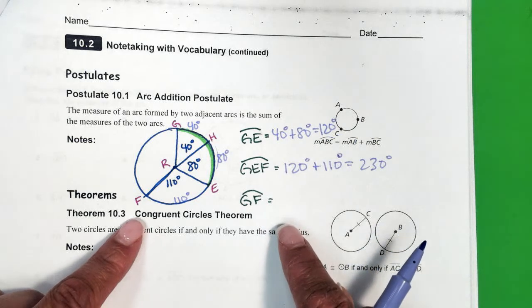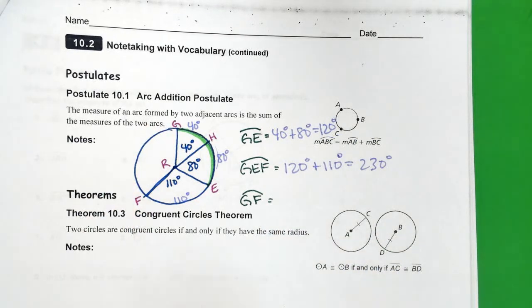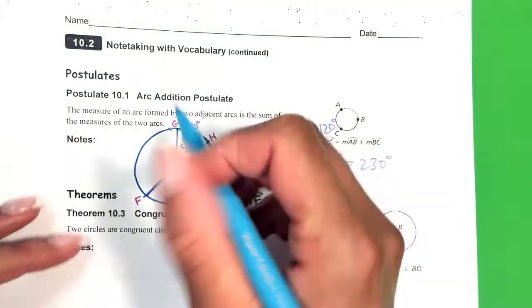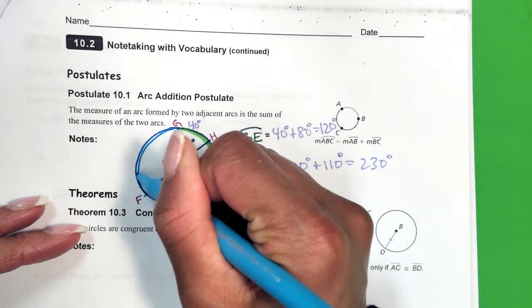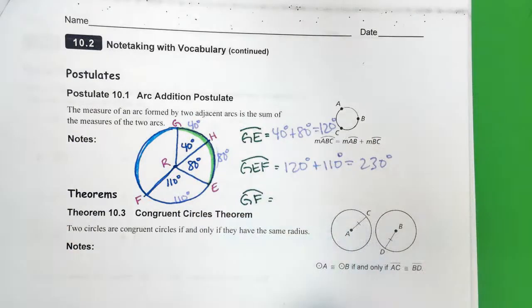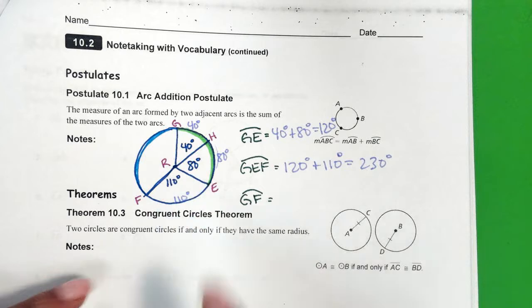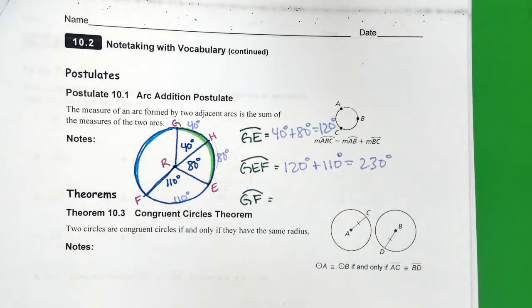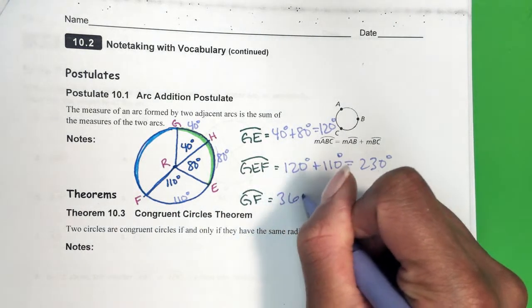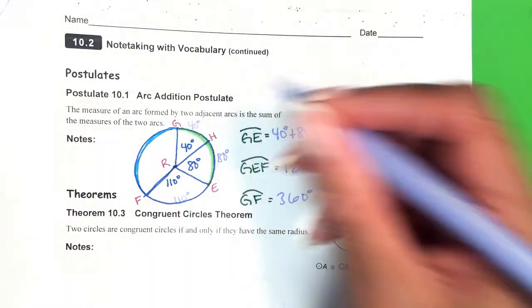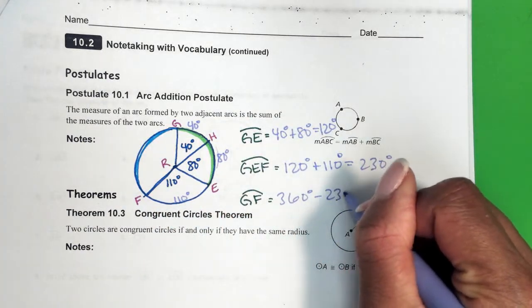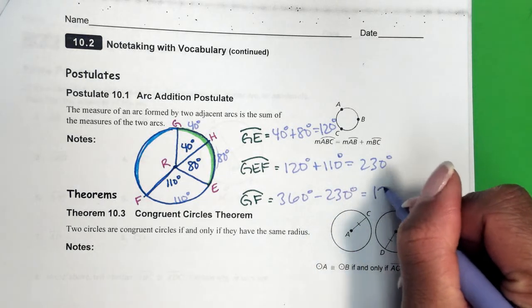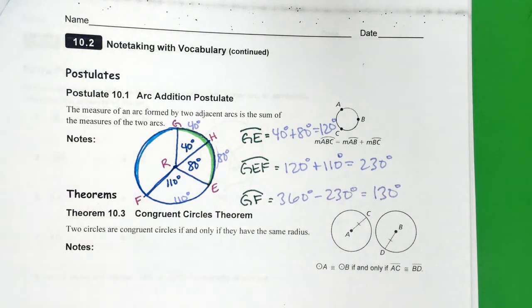And if I wanted to find just GF on the other side, so this is what I want to find. I've already found these to be 230, but our entire circle measures 360 degrees. So all I have to do is subtract the measures that I've already added together, which was 230, from 360 degrees. And I get 130 degrees. So that is an example of how to use the arc addition postulate.